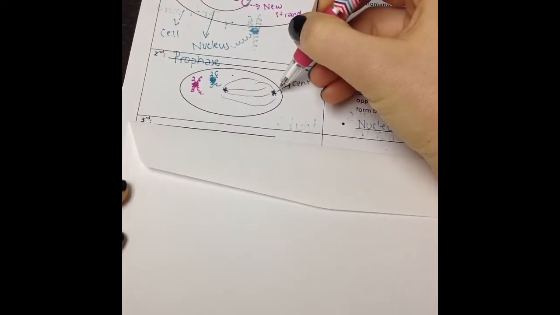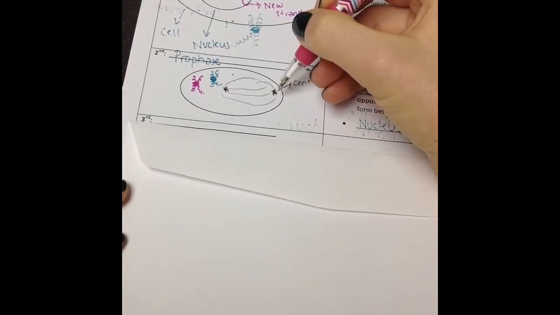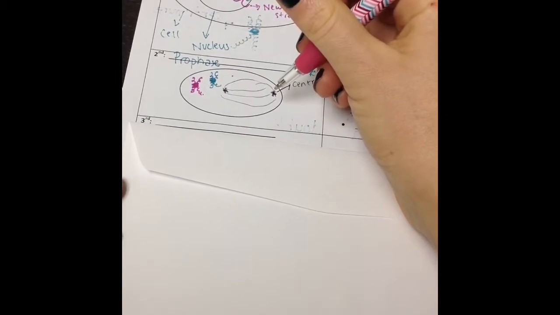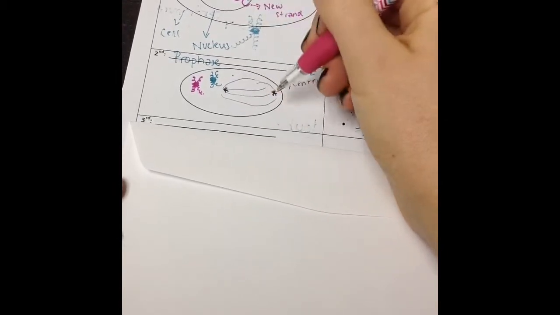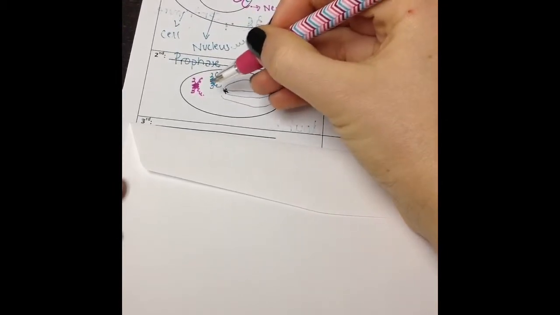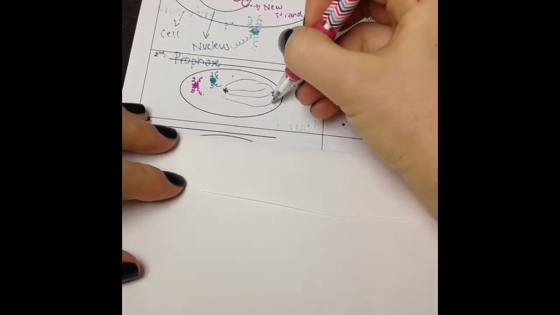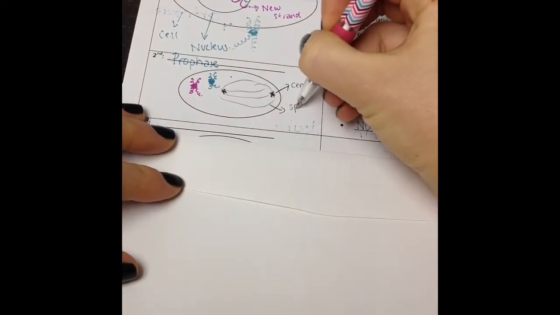And the job of the centriole is kind of like an anchor. And I kind of use this analogy. The centrioles actually sort of shoot out these little spindle fibers. And the job of those spindle fibers eventually is going to be to attach to each of these. And eventually they're actually going to get pulled apart. So the centrioles are there, and then these little things, I like to call them spidey webs.